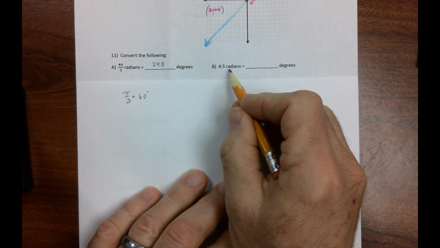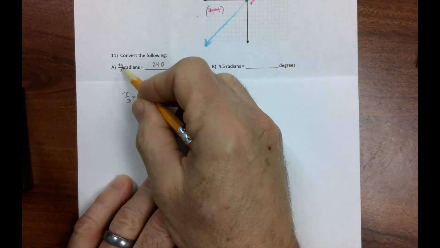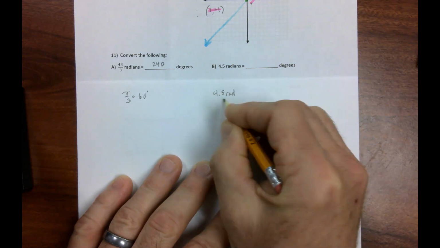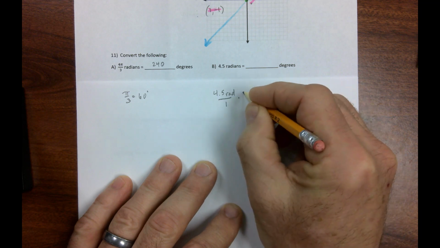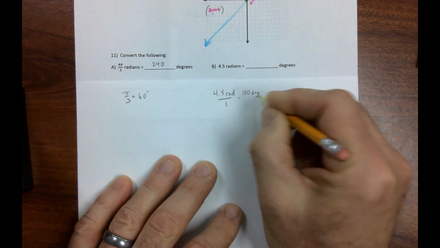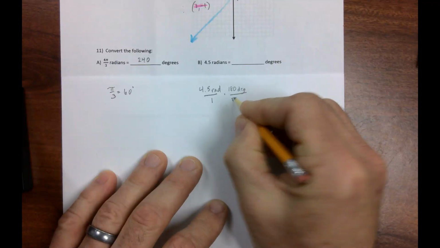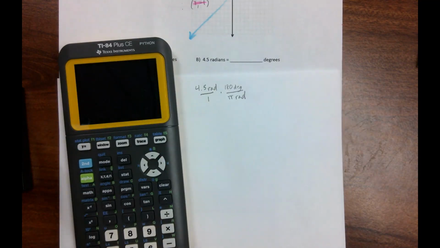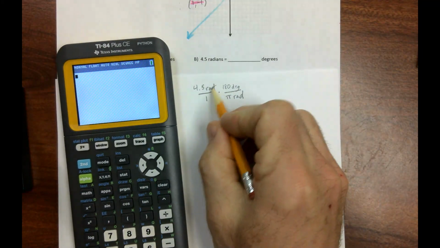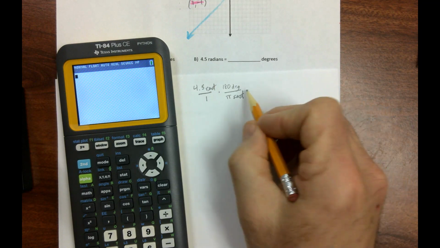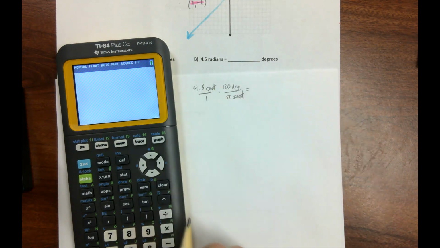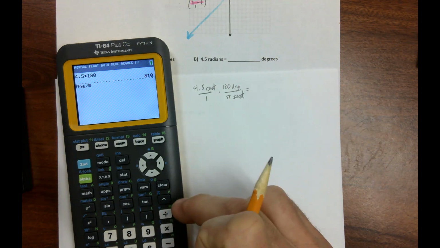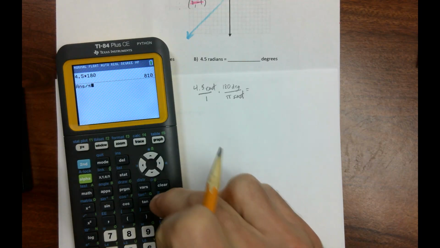Then this, 4.5 radians. See, there's no easy way of using your automatics, so we have to use our formula. 4.5 radians over 1, we're going to multiply that by 180 degrees over pi radians. This is going to be a calculator special. We see that the radians cancel, and that's our whole goal, because we only want degrees. So now we just have to use our calculator, 4.5 times 180, divided by pi.